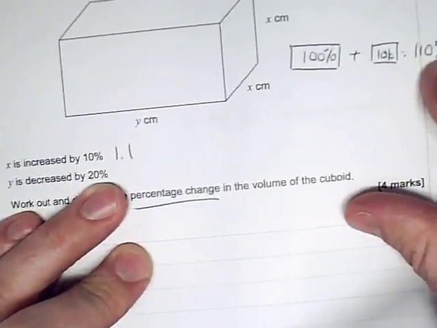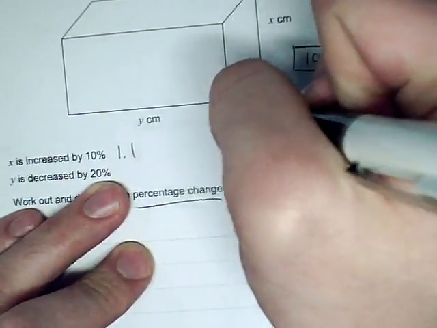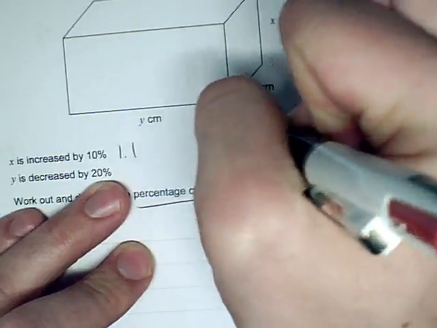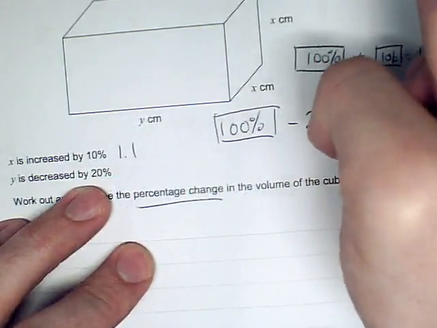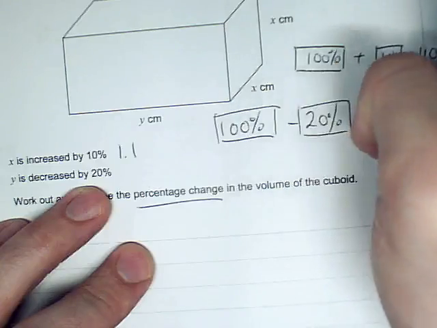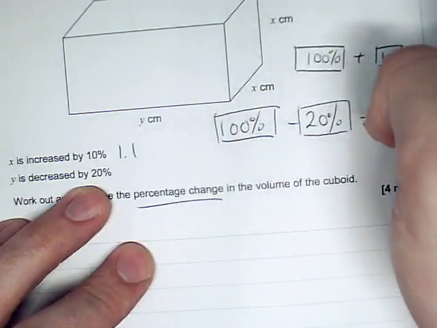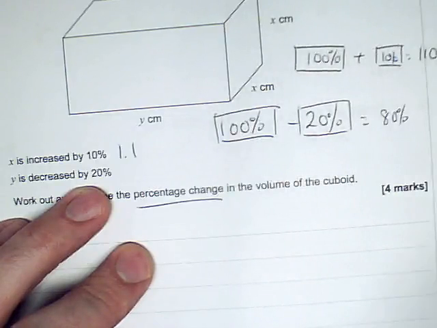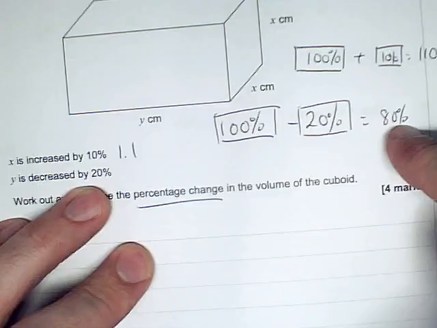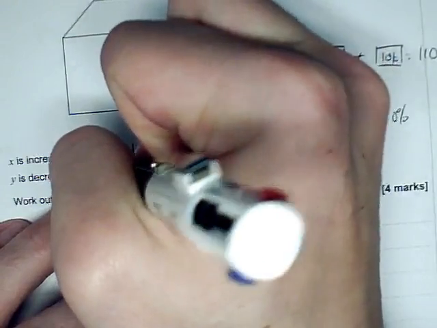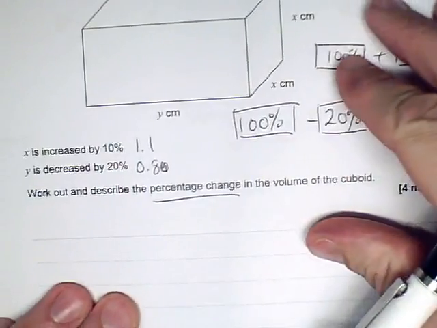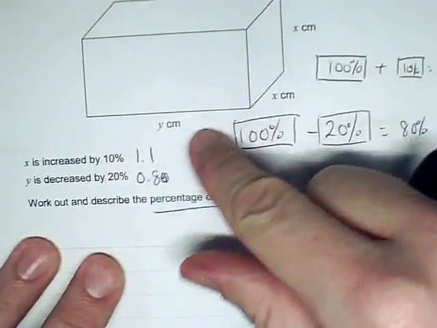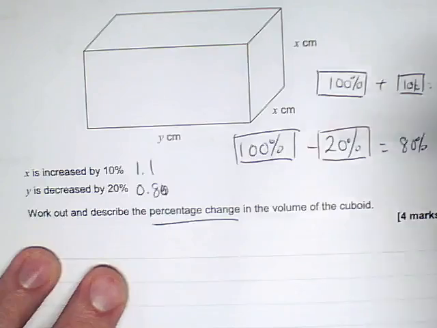If y is being decreased by 20%, applying the same method, 100% is our original amount, we're decreasing, so we're taking away 20%, and 100 take away 20 is 80%. 80% means 80 out of 100, and 80 divided by 100 is 0.80 or 0.8. So these are the values we should be using, not made up values of x and y.